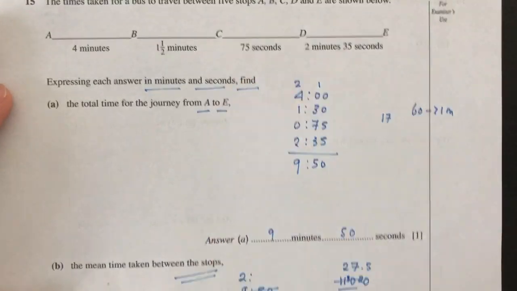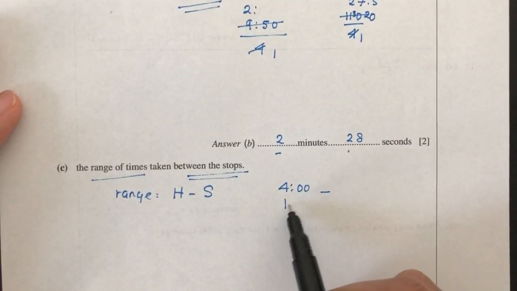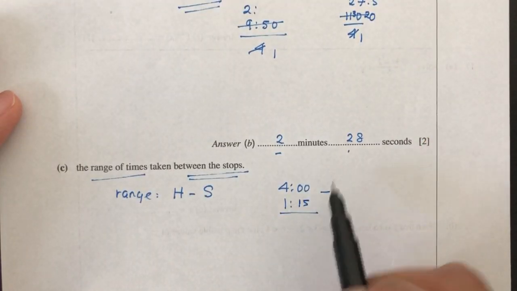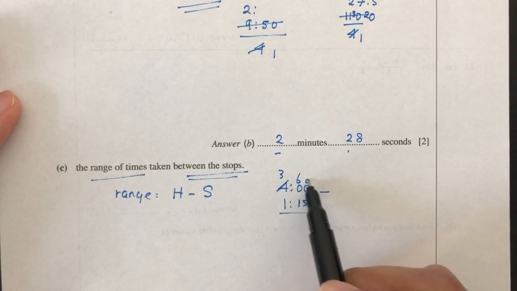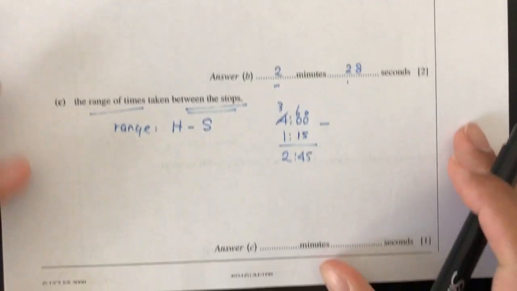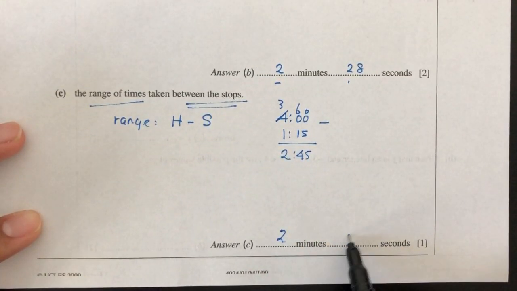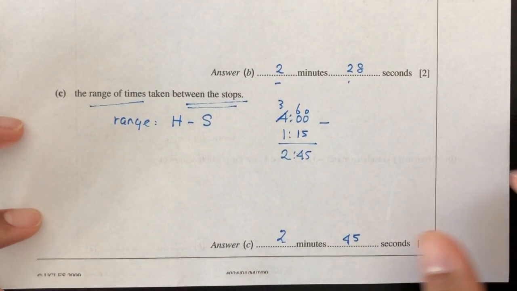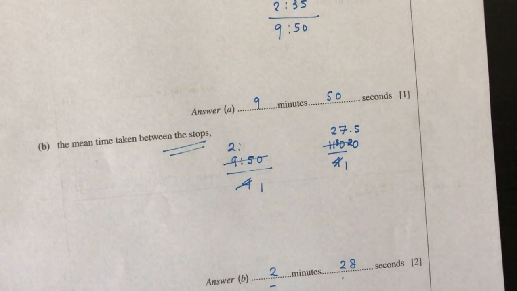With this one, 75 seconds is 1 minute and 15 seconds. That will be 360. That will be 45 and 2. The range will be 2 minutes and 45 seconds. Okay, so that will be question number 15.